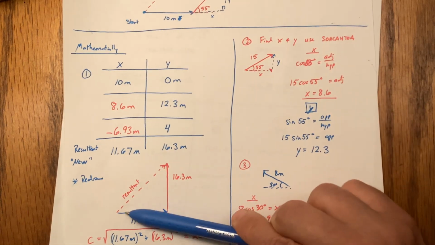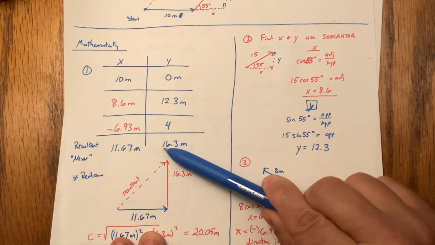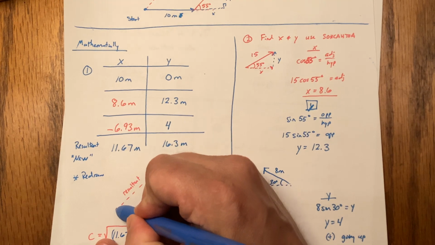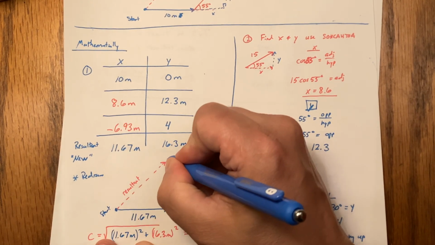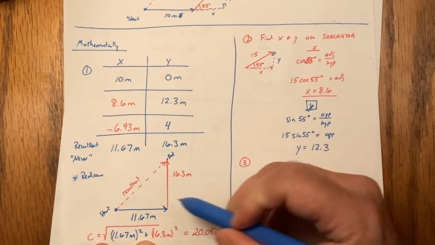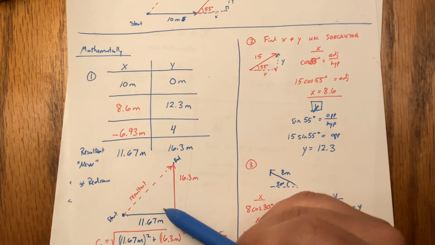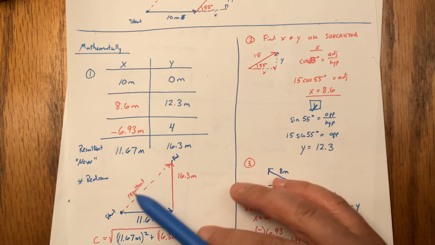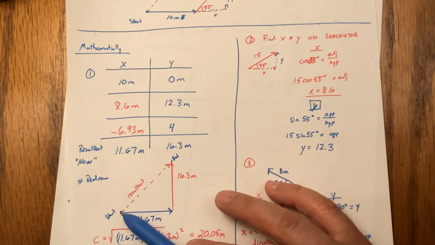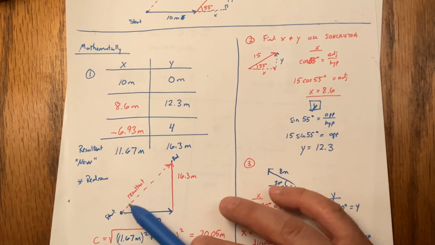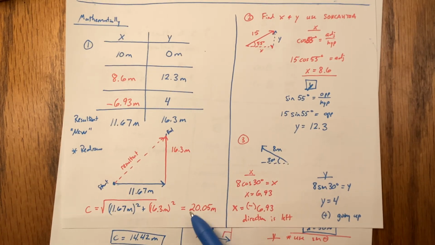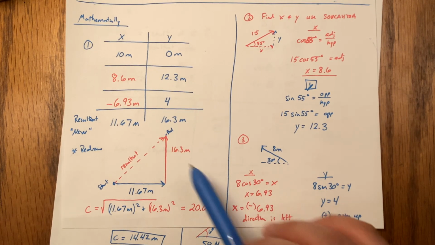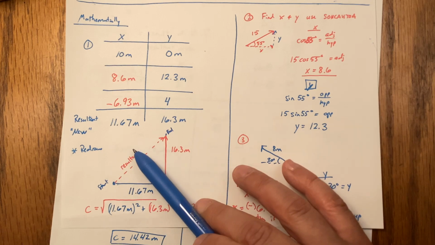So that would look somewhat like this. So this is my start and this is my end. So remember, this is where I begin my journey. I'll say start here and end here. And then I'm going to use Pythagorean theorem to figure out what distance this is. How far is it from the start to the finish on the diagonal? Okay, I'm going to plug those numbers in and I get 20.05 meters. So that would be my magnitude of my resultant.